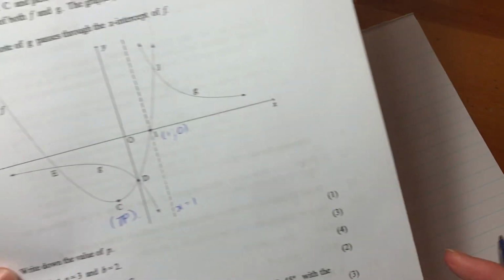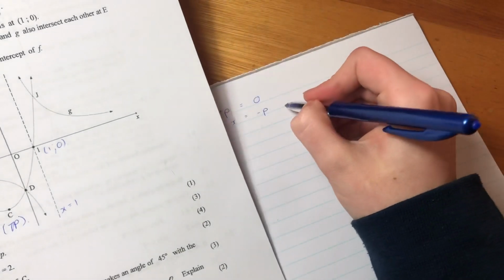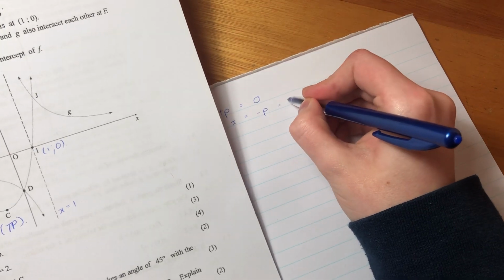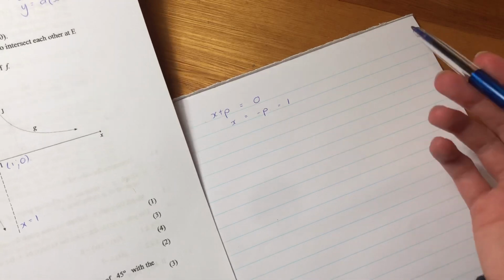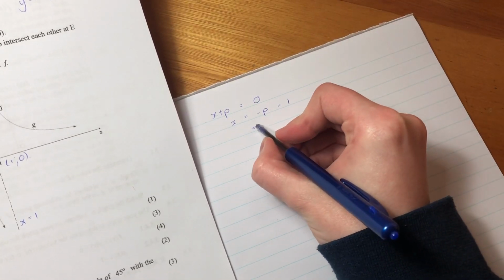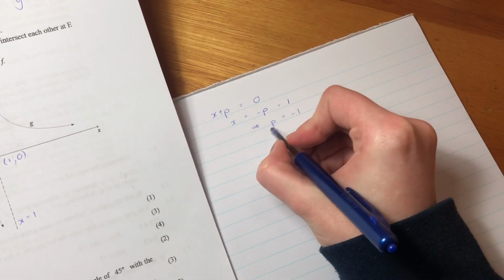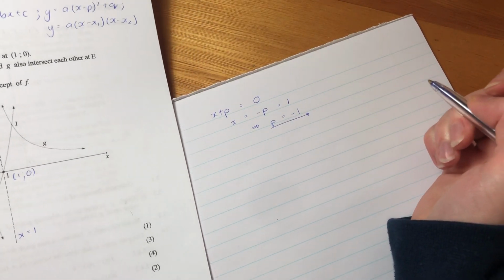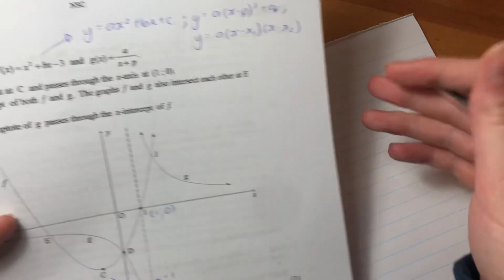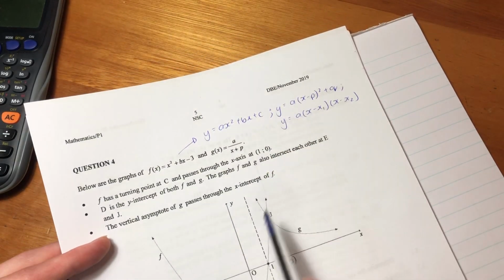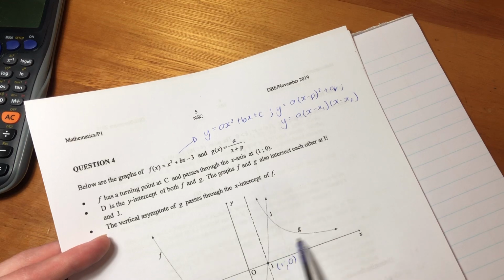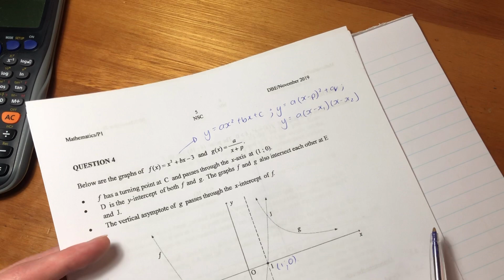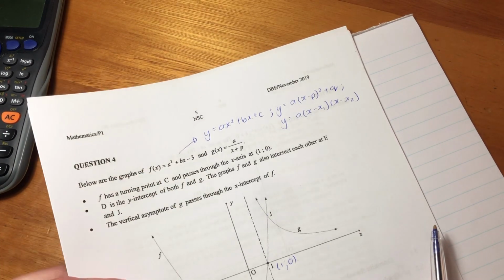So our asymptote here actually equals 1. Do you see that? It's where x equals 1, isn't it? Therefore, p equals negative 1. That is important. That also is intuitively correct because we know that when we shift this way along the x-axis, it is a negative. It'll be a negative p. If we move this way, it'll be a positive p. That is the rule that we learn when we learn about the hyperbola.